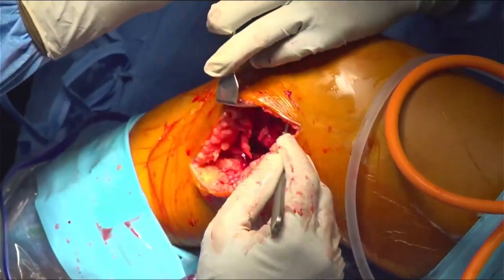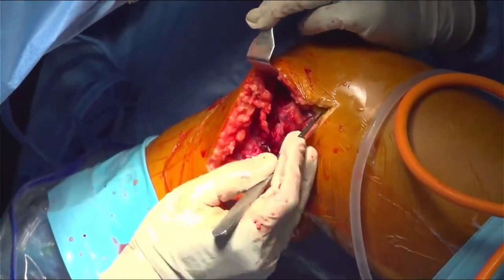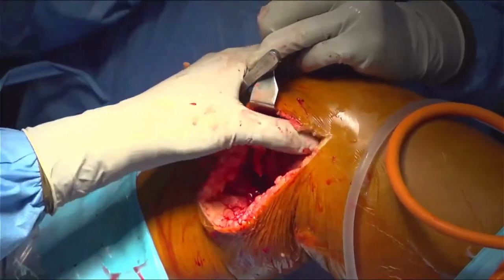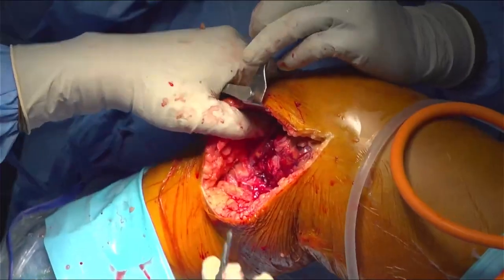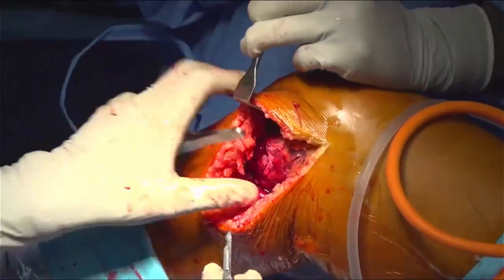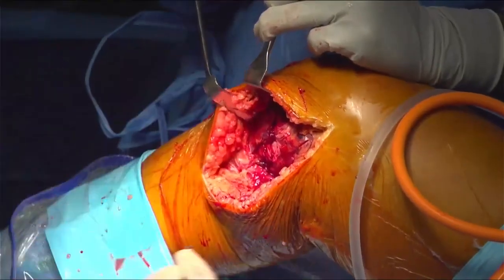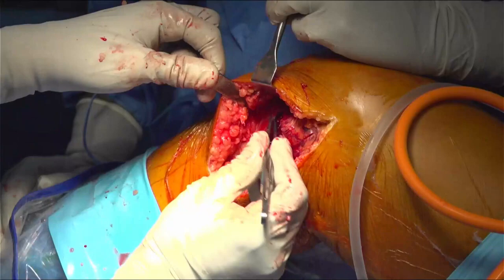Knife please. So this is okay. Hold this. If you can appreciate here, this is the anterior part of the MCL which is torn.